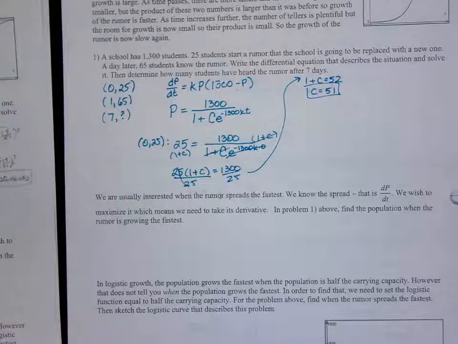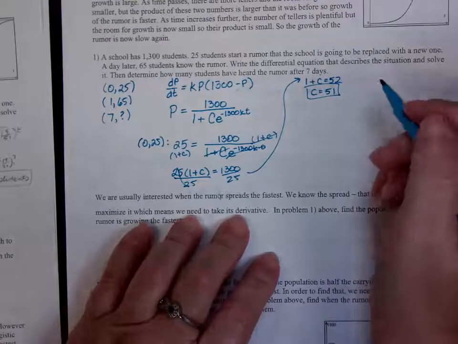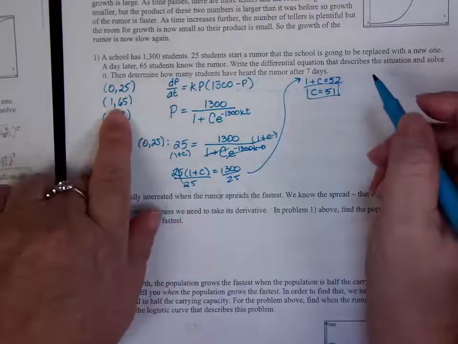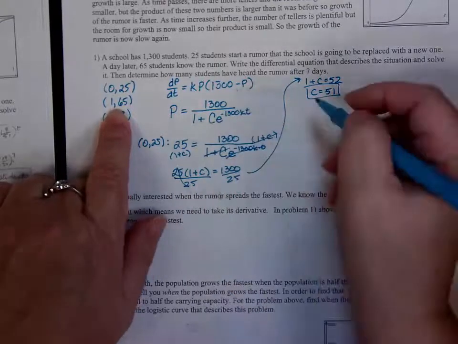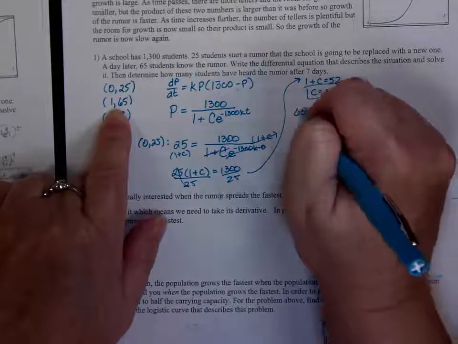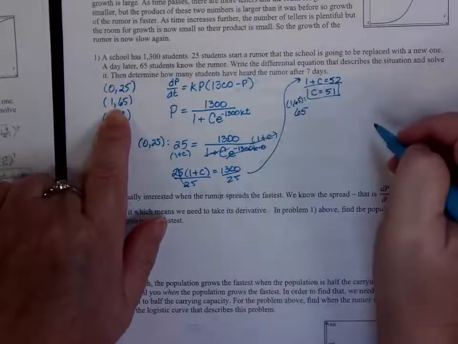There we go. There we got our C value, 51. Now, instead of rewriting the equation and then putting in the K, we're going to do it all at the same time. Now we're going to take the 1, 65, plug it in the formula, and we're going to solve for it.